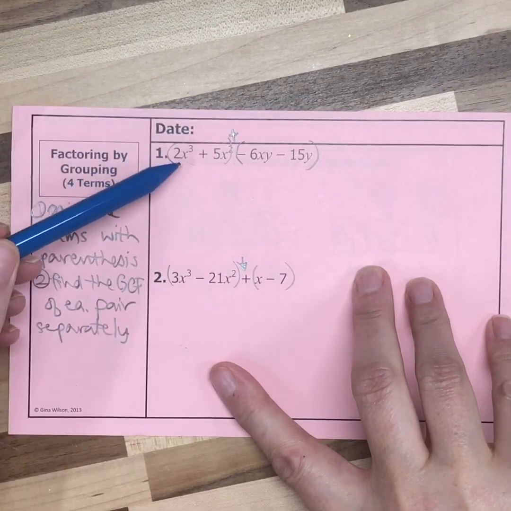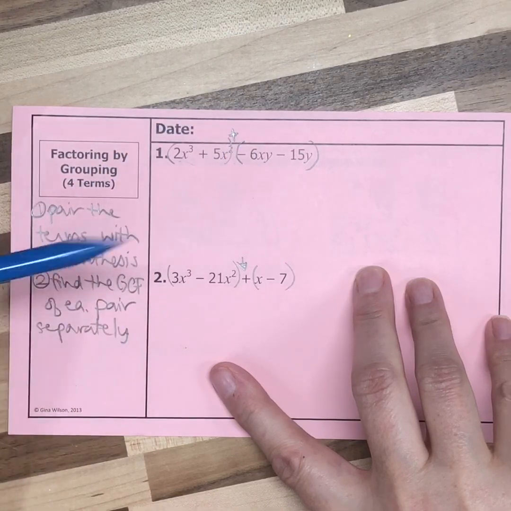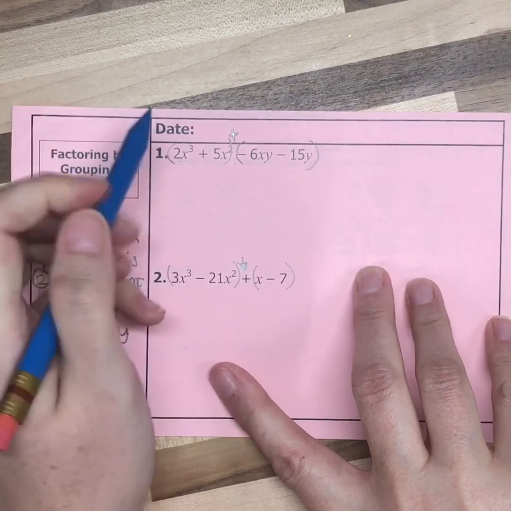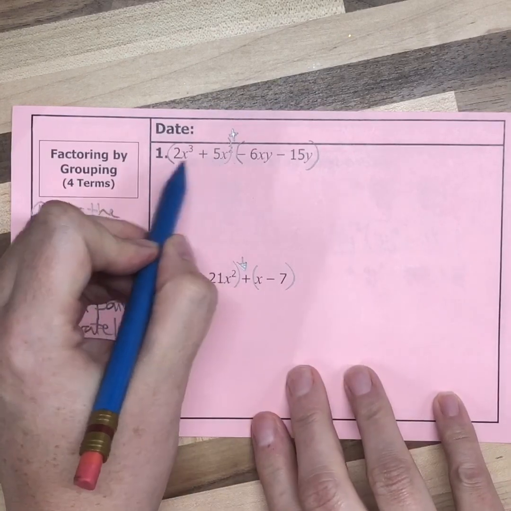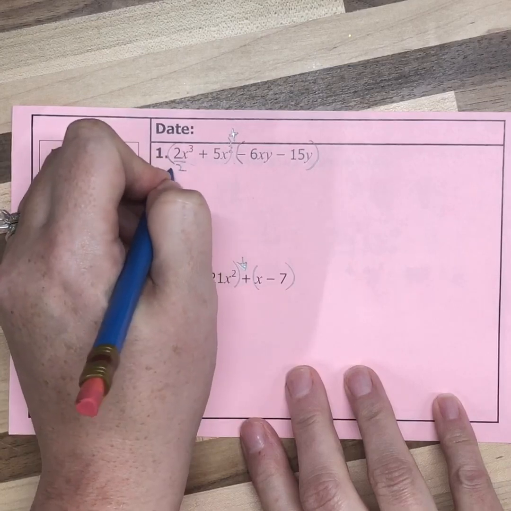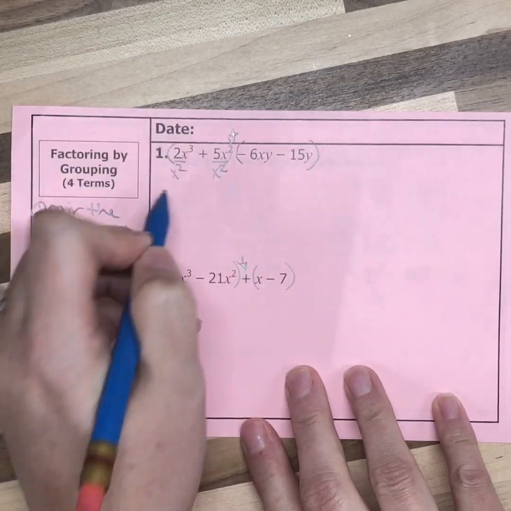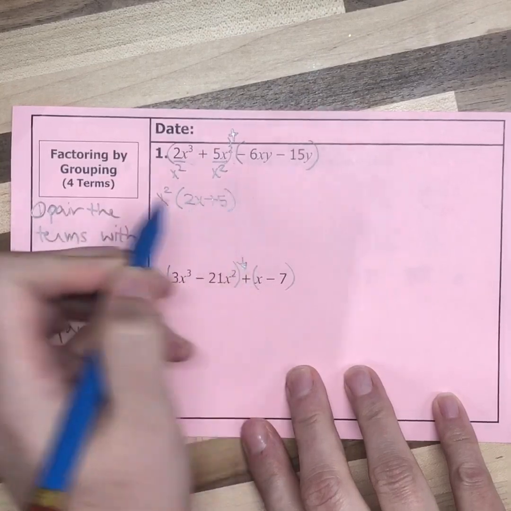So the point is, the GCF for the first pair is not going to be the same as the GCF in the second pair, and that's okay. That's why I say the word separately. So in number 1, the GCF of this pair is x squared. And so when you take out an x squared, you get x squared times 2x plus 5.